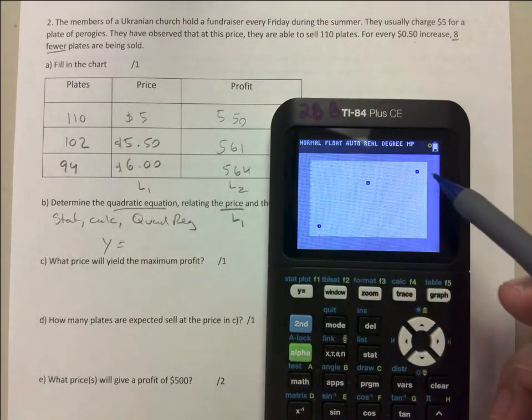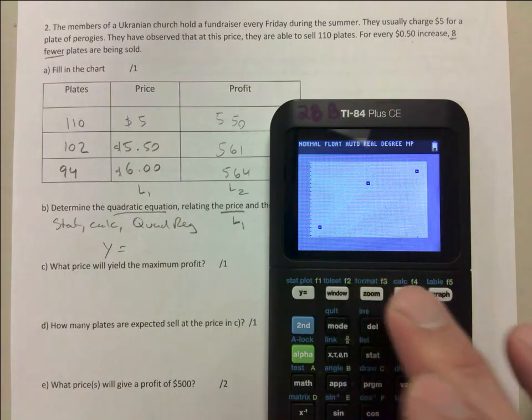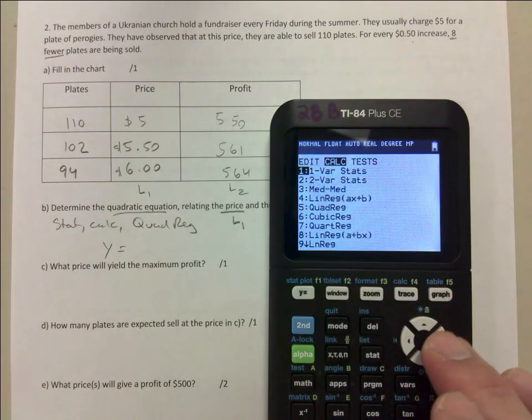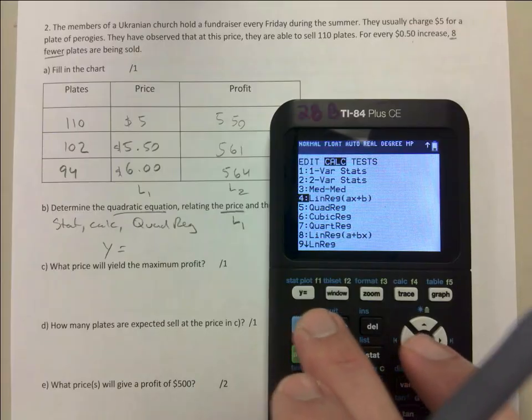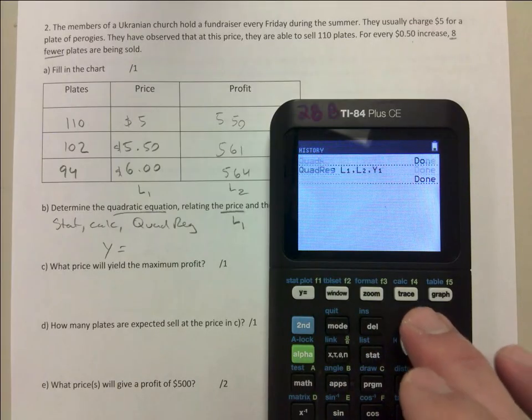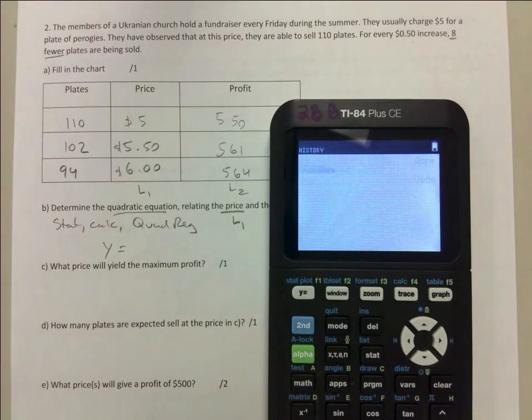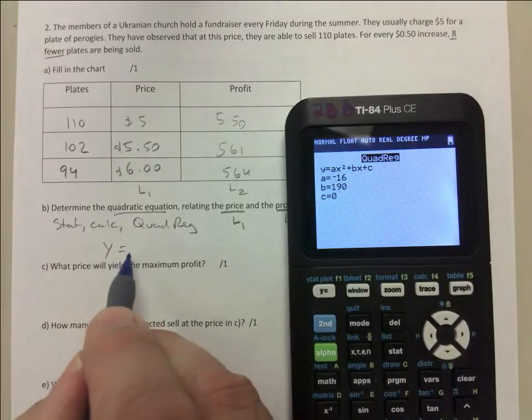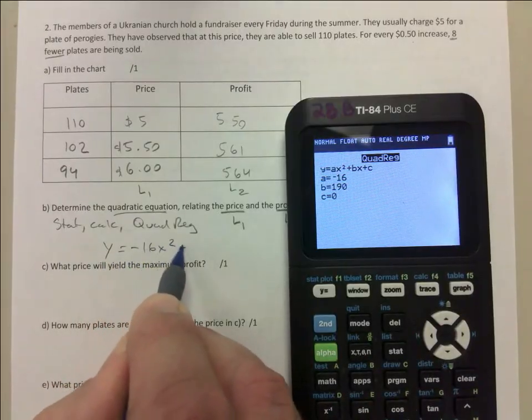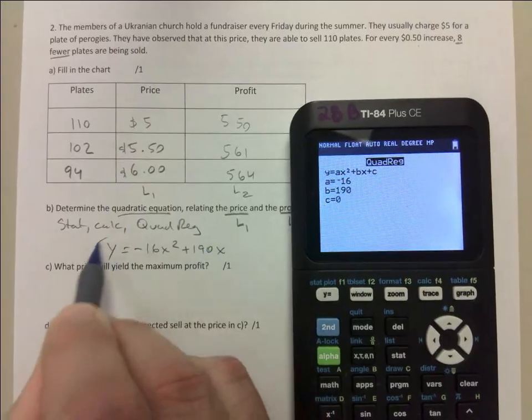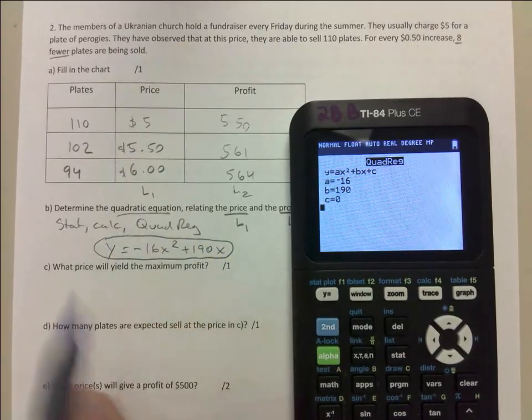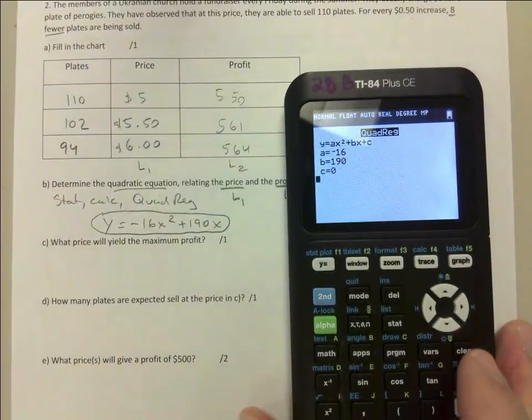It kind of shows the beginning of this thing. But right now, let's focus on the quadratic regression, the equation. And I did this already, so I'm just going to go ahead and, in my history, copy paste. It saves you a lot of time. So that's negative 16x squared plus 190x. That's all I care about on that one. You get a full mark for that.